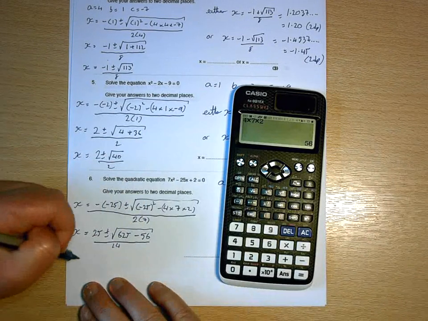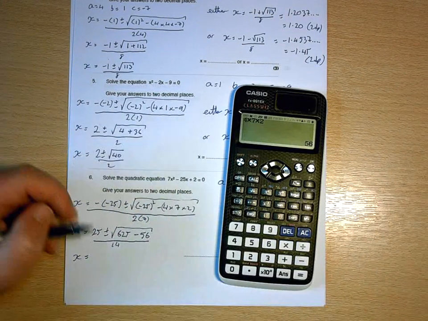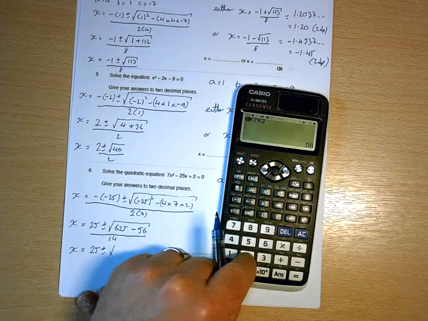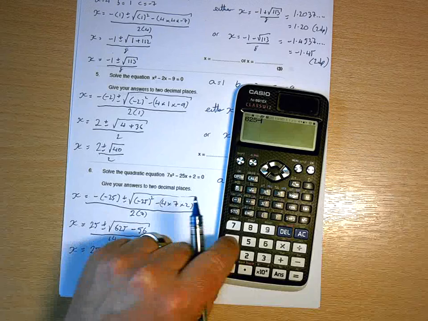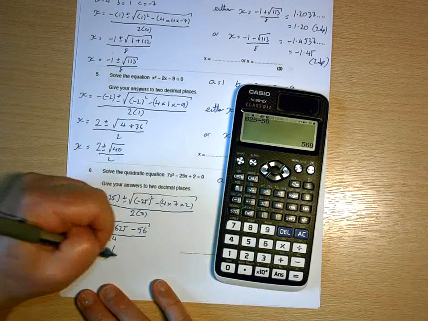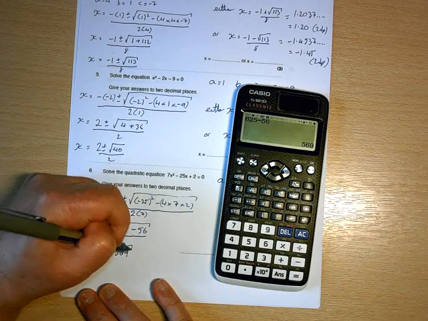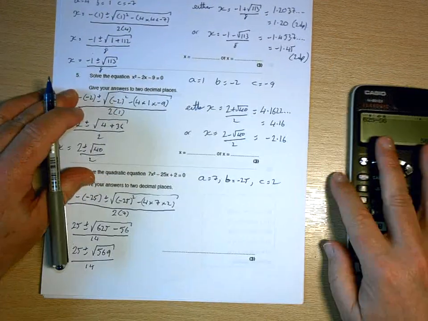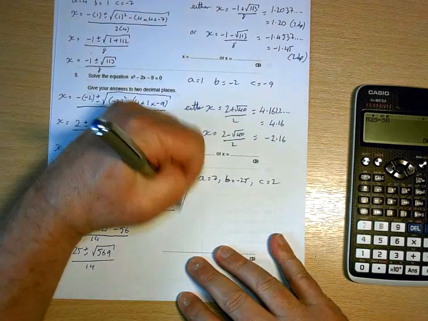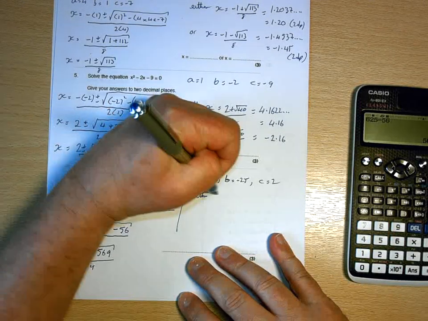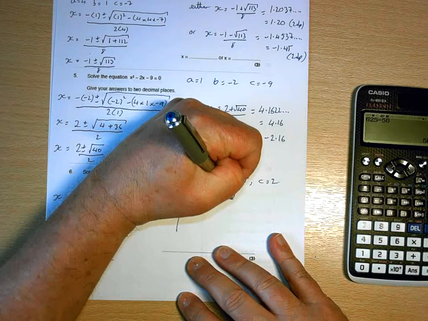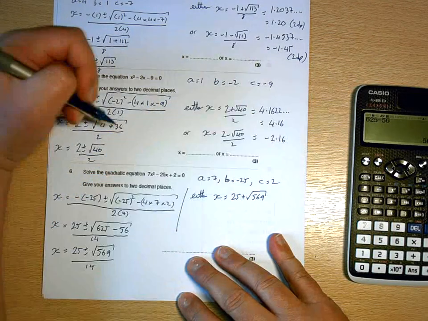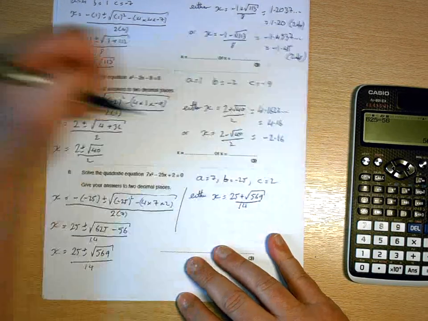x equals 25 plus or minus the square root of 625 minus 56, 569, all over 14. Can't go any further. Either x equals 25 plus root 569 over 14, to 2 decimal places.